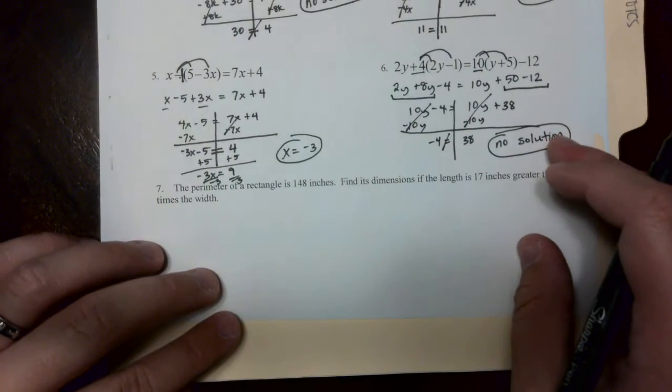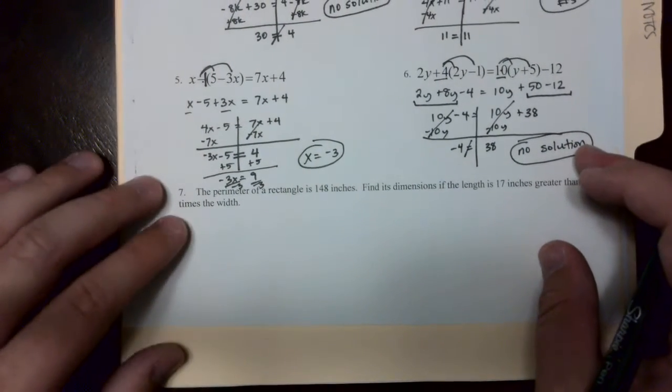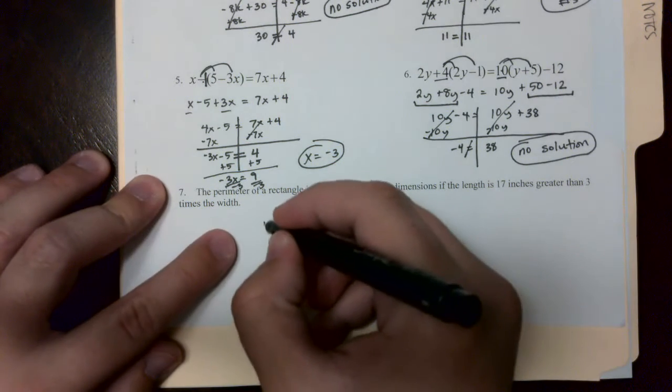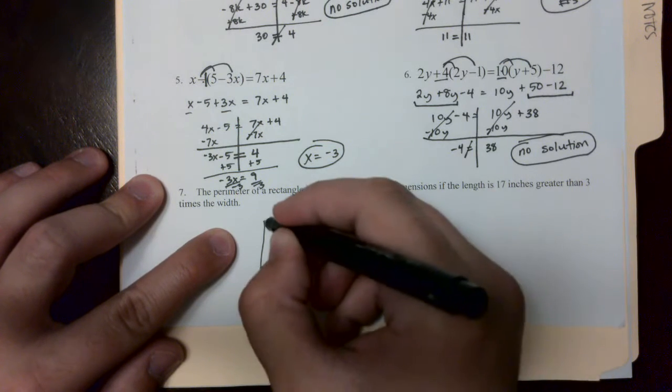All right, last up, number 7. The perimeter of a rectangle is 148 inches. Find the dimensions if the length is 17 inches greater than 3 times the width. For this one, what I would do first is draw out a picture. So let's draw out a rectangle.